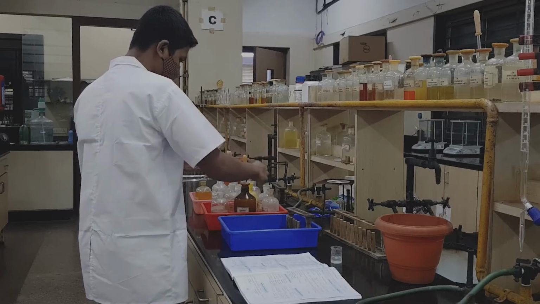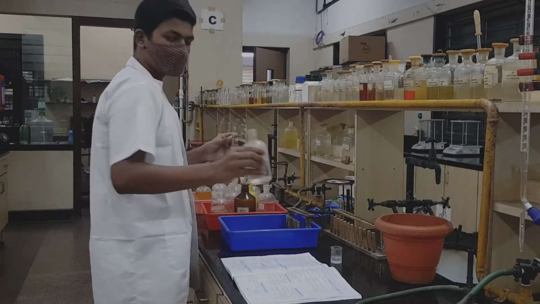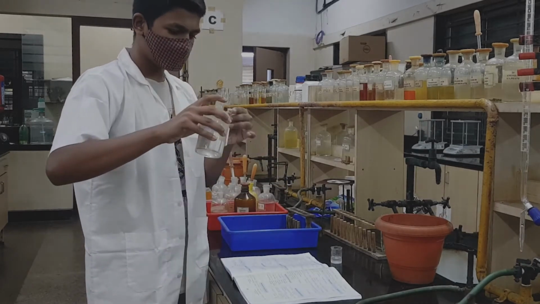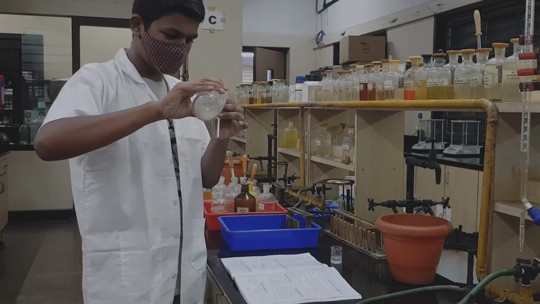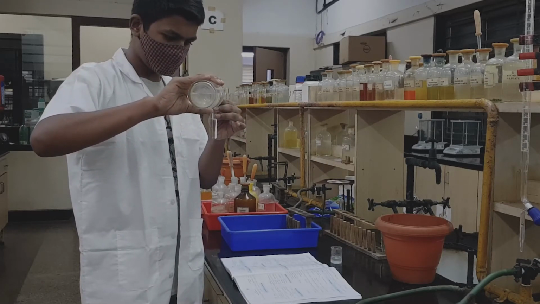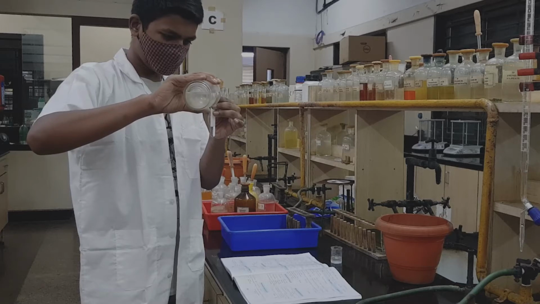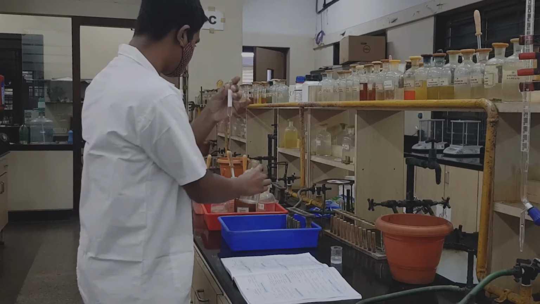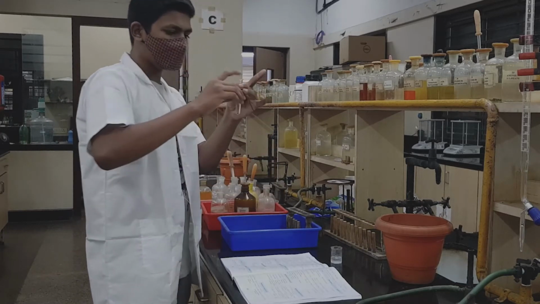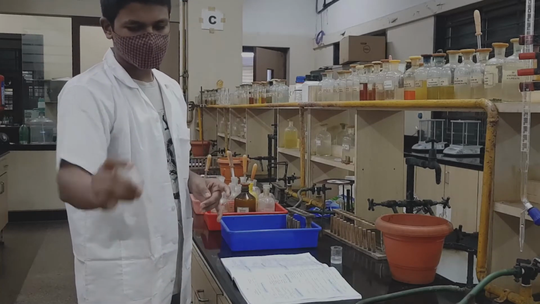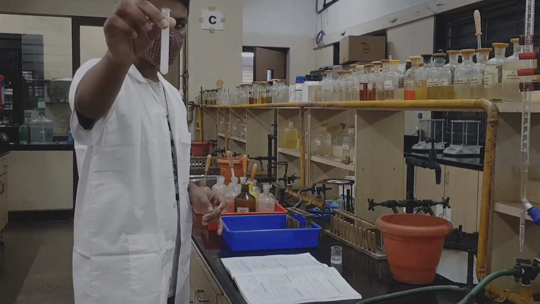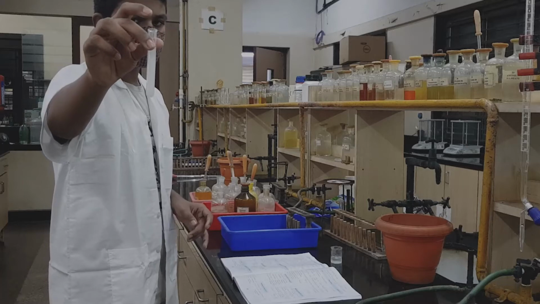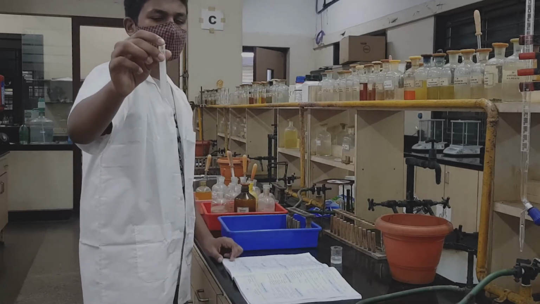The reagent for this group is ammonium carbonate, a saturated solution of ammonium carbonate, and just observe what happens. You can clearly see a white PPT, that means group 5 is present.